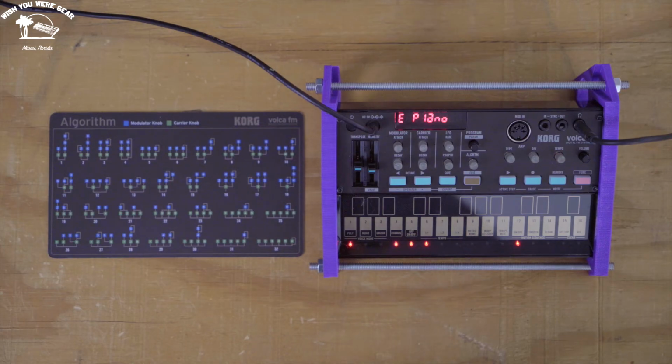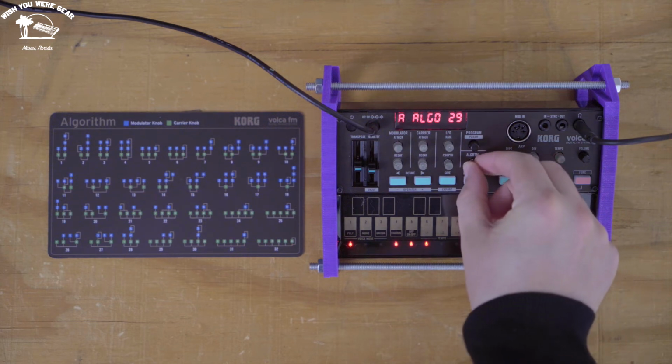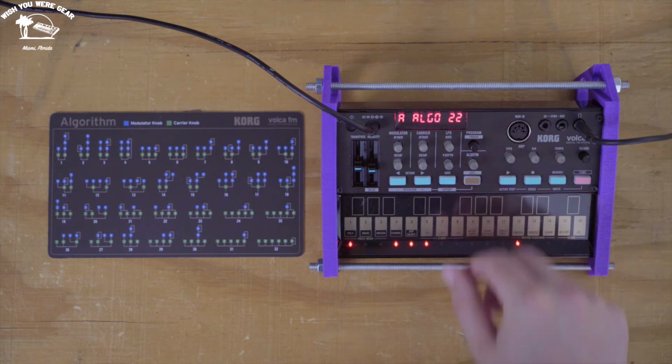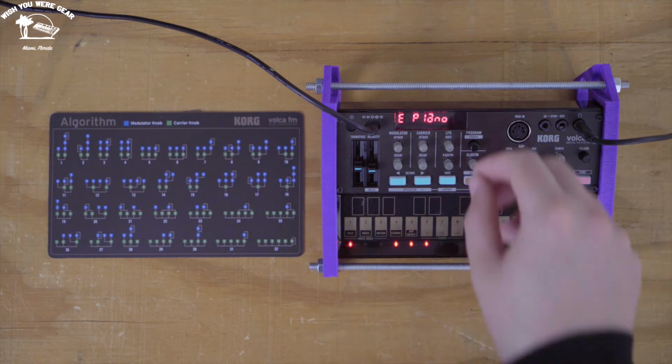So what we have here, fresh out of the box, is the Volca FM, and it comes with a list of algorithms that show what is happening rather than individually mapping them themselves, which I think is very cool. You adjust that by turning this algorithm button right here that selects an algorithm between 1 and 32.